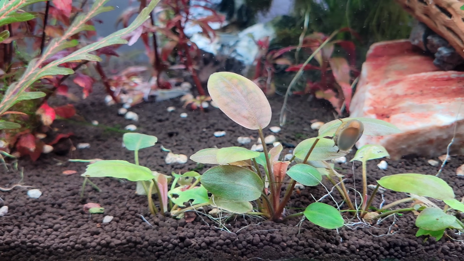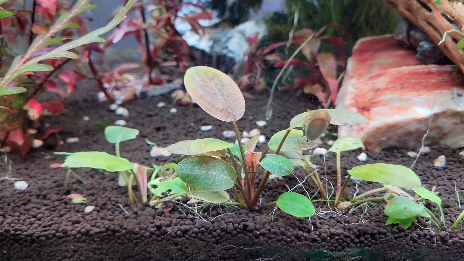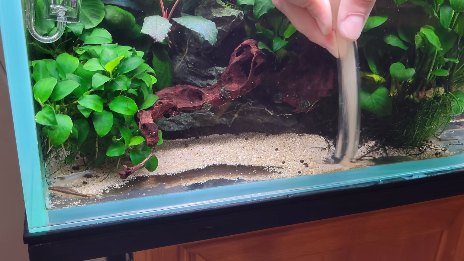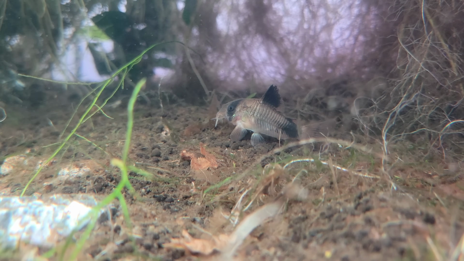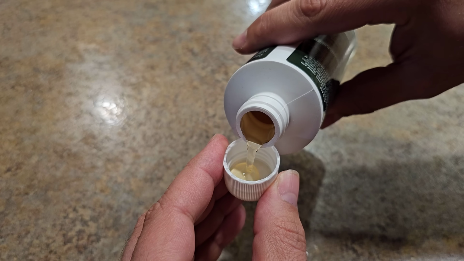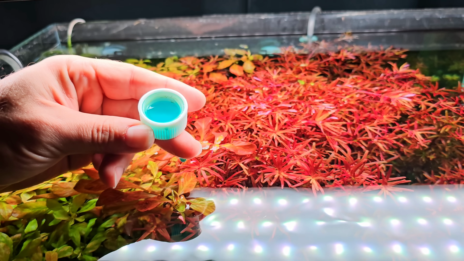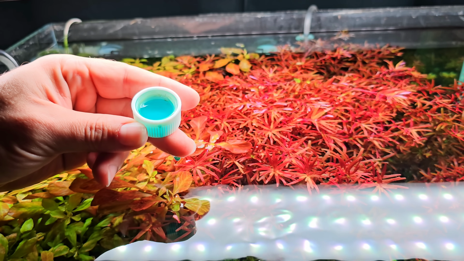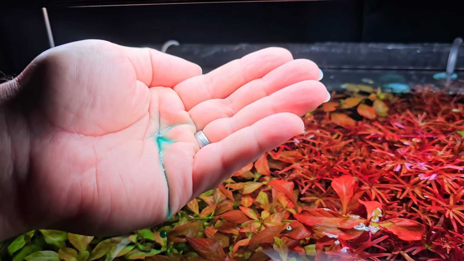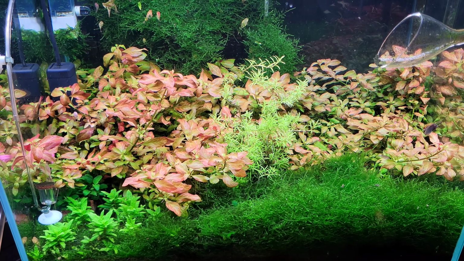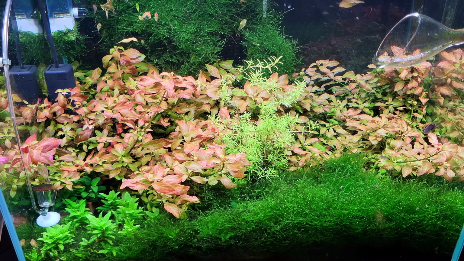Another thing that can cause a big disruption is your substrate. Deep cleaning, heavy stirring, or replacing sections of substrate, all of that can release trapped waste into the water column. Medications are another big one. Many treatments don't just affect parasites or bacteria you want gone, they also damage beneficial bacteria. When that happens, ammonia processing slows or stops completely.